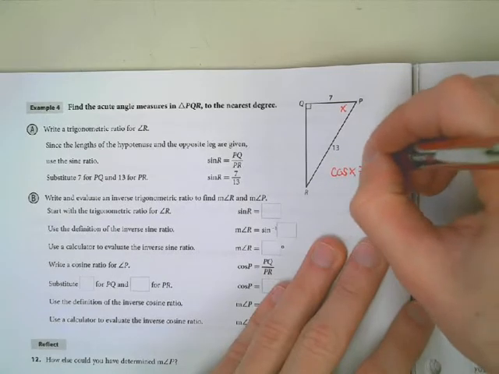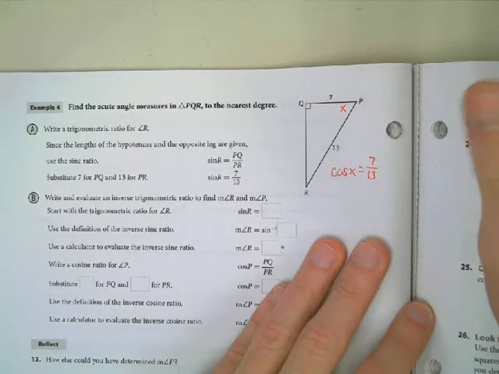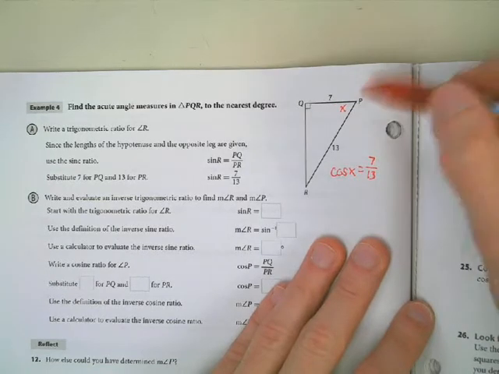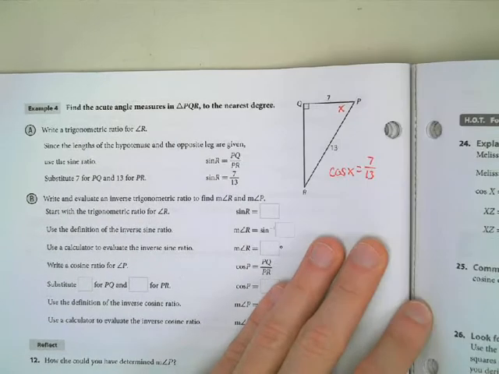Wait, question? R is cosine of 7. So we're doing angle P right now. Oh. Angle P, that's why I put the x in there. Okay. And the directions have R first, yeah. We're going to do P first because that's what Zaria chose, and we can do it that way.